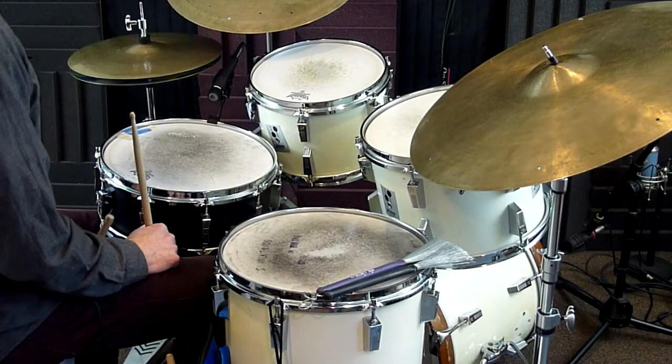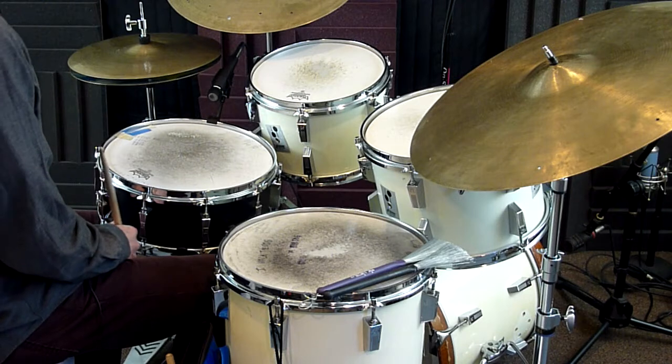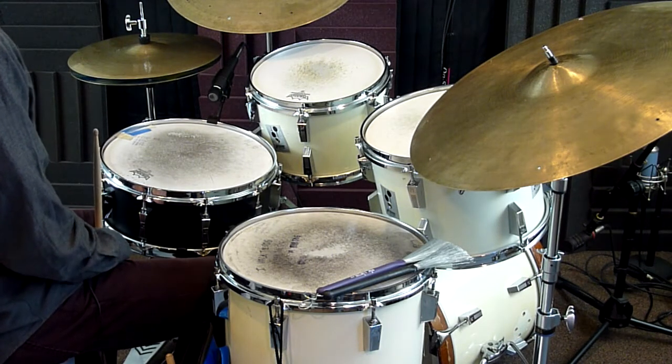So another subdivision to change it into is quarter note triplets. This time I'm going to take the whole figure and change it into quarter note triplets.